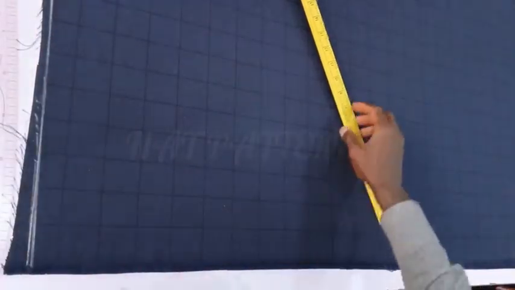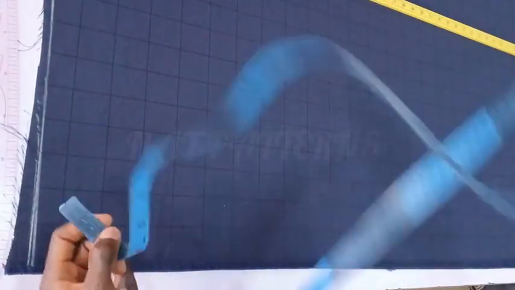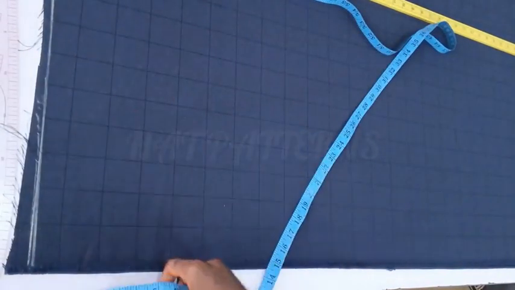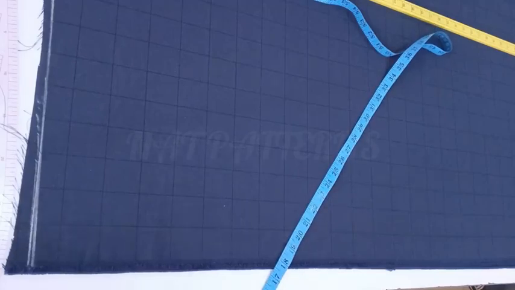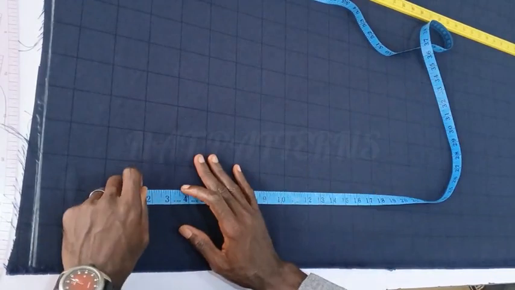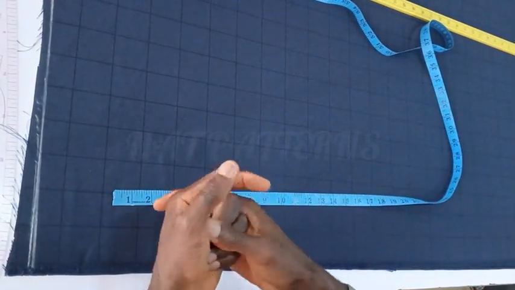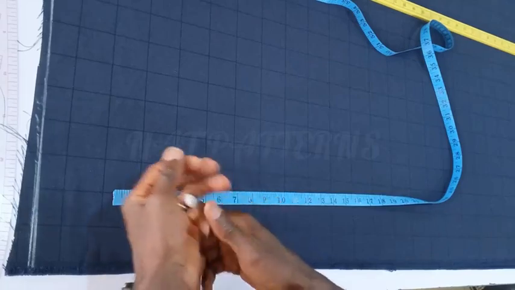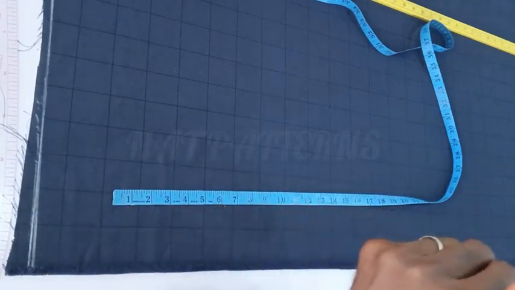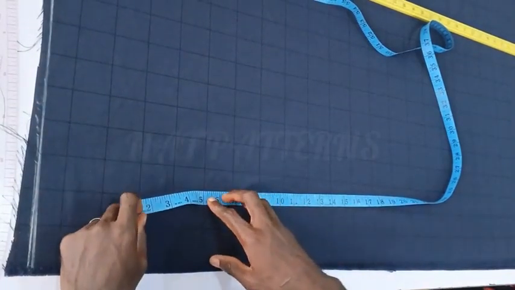Alright, so quickly, these are the measurements we're going to be using. A waist measurement of 28, the trouser length is 36, the thigh is 22, and the knee is 16. Alright, so this is quite simple. I'm taking this time to do basically draftings for as many measurements as I can, so just follow me and you will actually enjoy it.